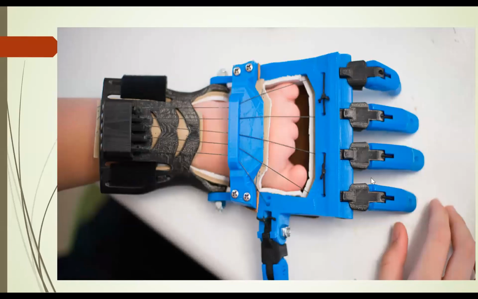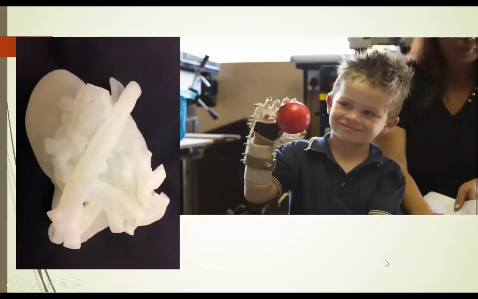Now, we have one more picture. Just a second. Now you can see this boy holds this ball in his hand using this 3D printed object, right? Can anyone tell me what this picture is? The first picture. This white color part, any idea how it actually looks like?